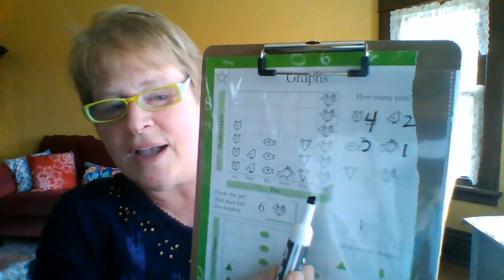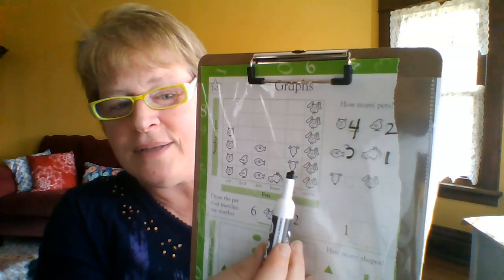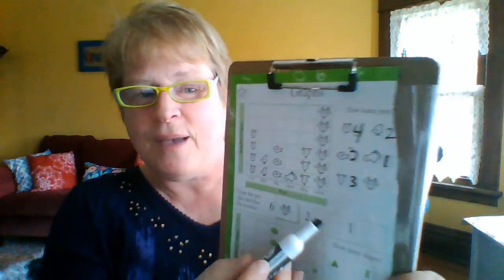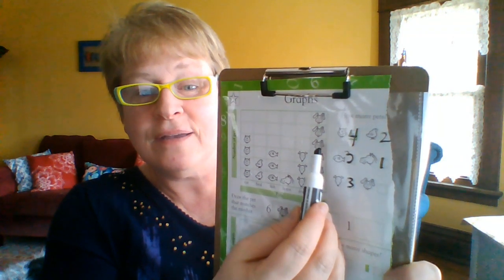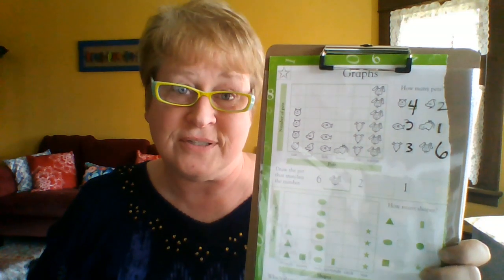Now we have dogs. So we're going to count 1, 2, 3. Good. And then we're going to count the rabbits. How many rabbits do we count? 1, 2, 3, 4, 5, 6. Good. 6.